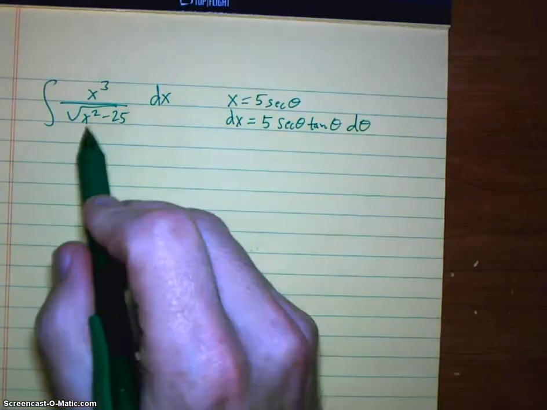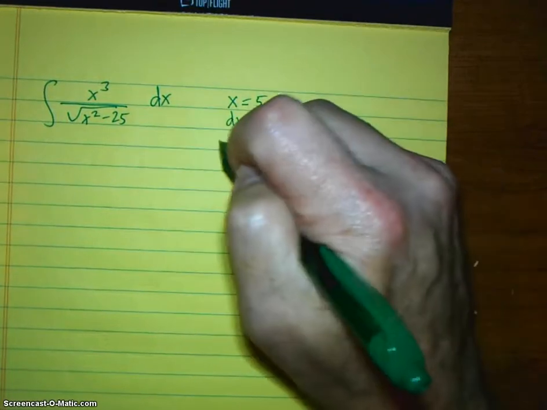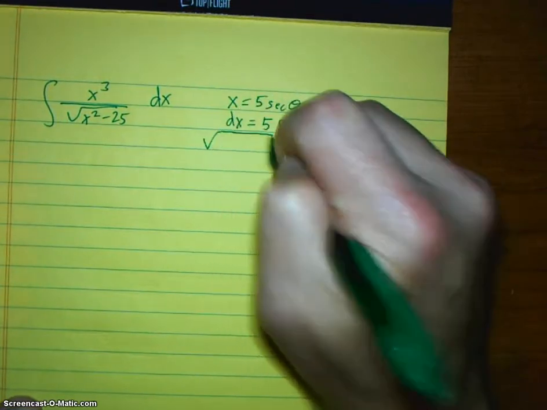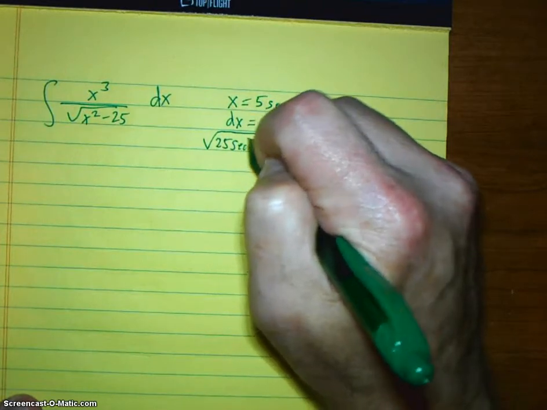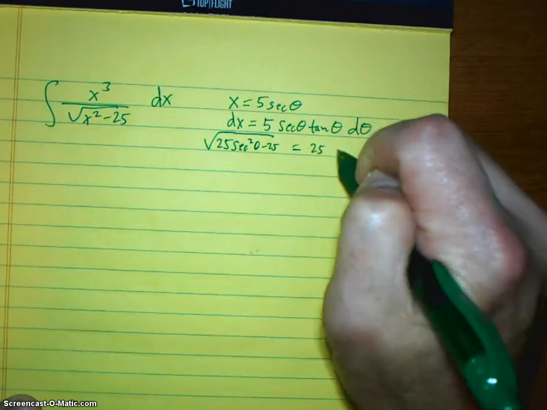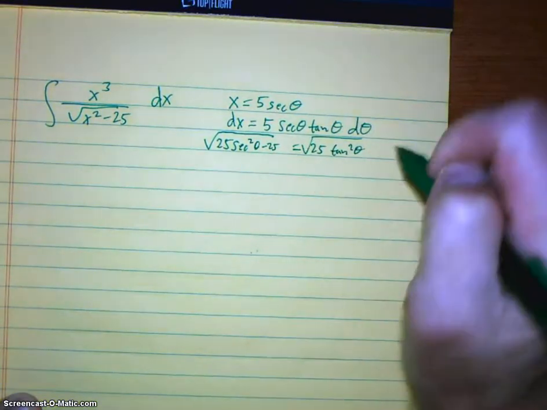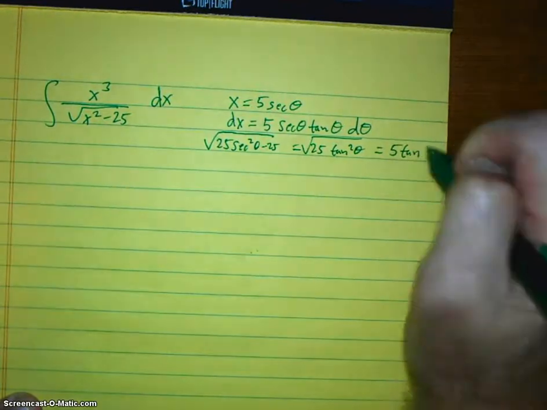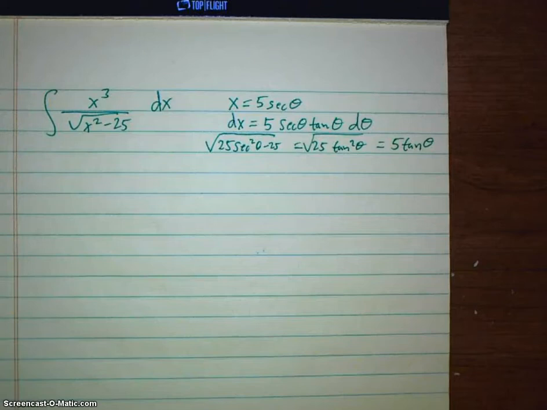And then again, I've got to work this out. So square root of this bottom is going to be square root of 25 secant squared theta minus 25. That's 25 tangent squared theta with a square root over the whole thing. So that's 5 tangent theta. All right, plug it all in.